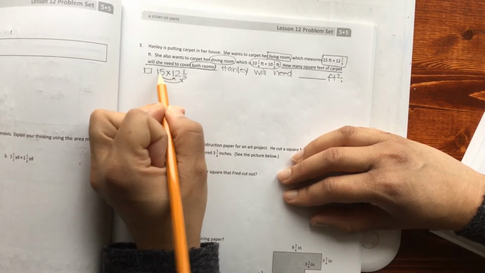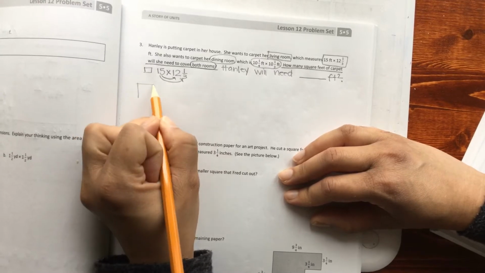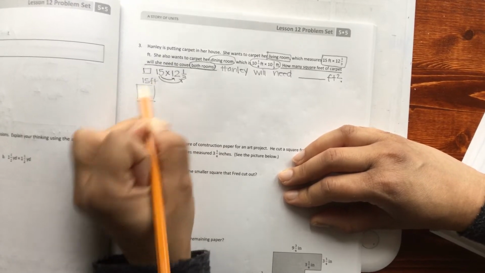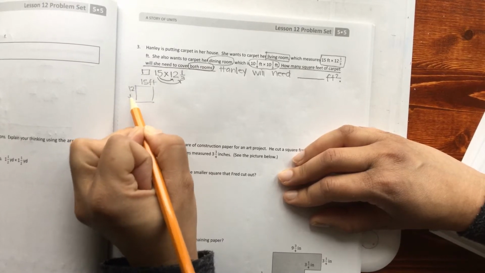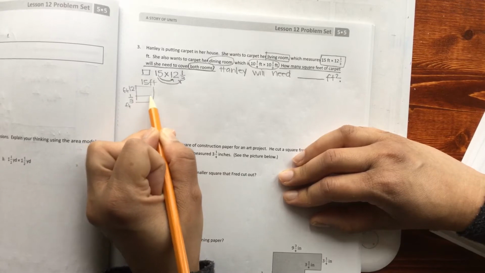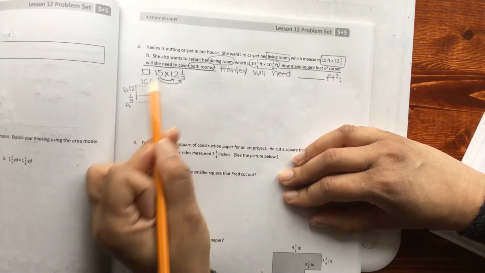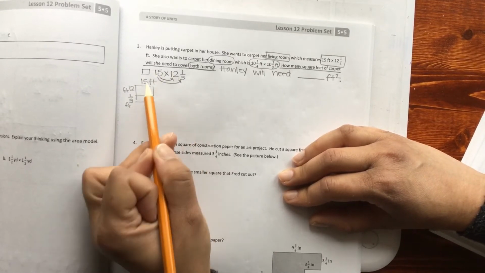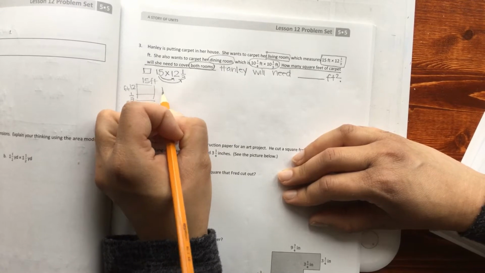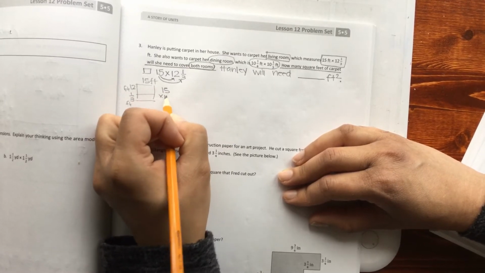So just to give you a visual, 15 feet, 12 and 1/3 feet. 15 times 12, 15 times 1/3. Okay, so we need to do this 15 times 12. So I'm going to do my multiplication right here. 15 times 12.